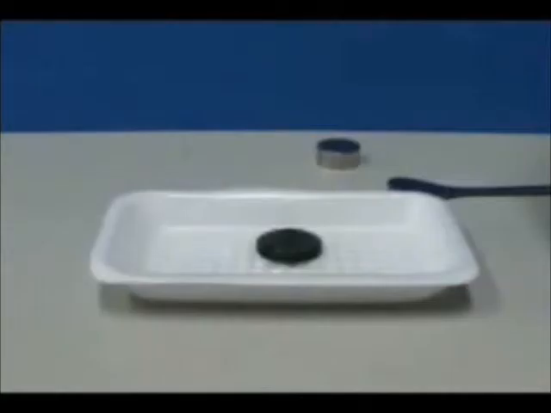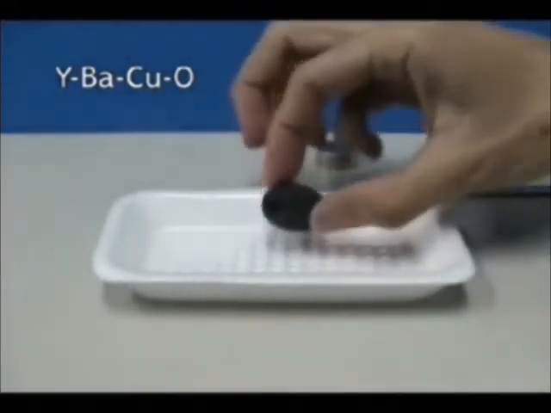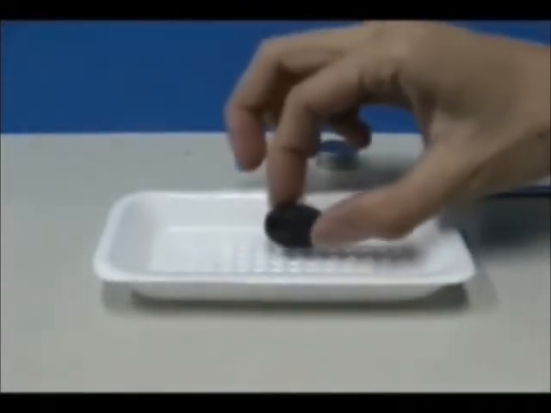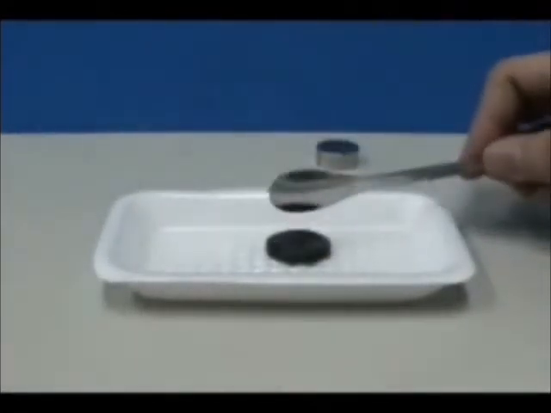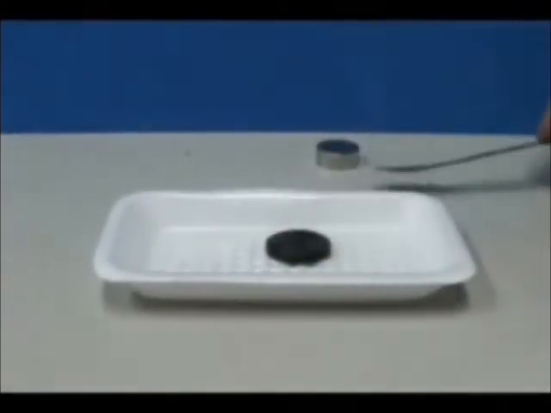The black object within the styrofoam container is a single-grain yttrium barium copper oxide high-temperature superconductor that is specially made in our own laboratories. Located next to the superconductor is an iron spoon. At normal room temperature, superconductors act like stones, having no interactions with the spoon whatsoever.